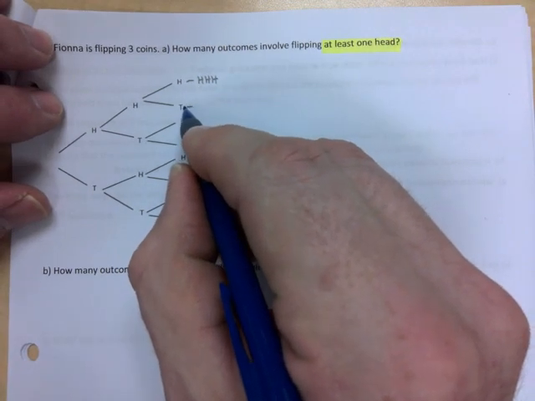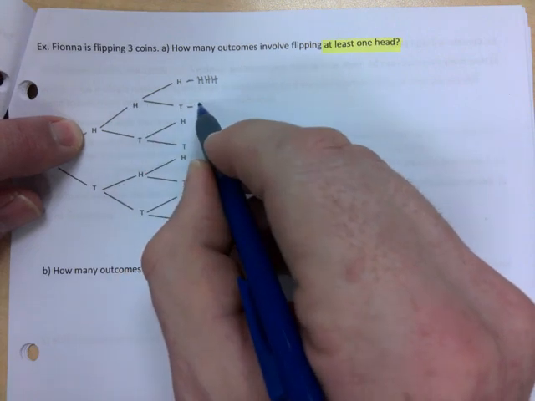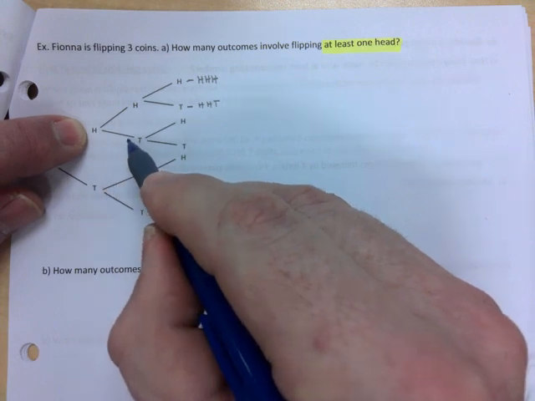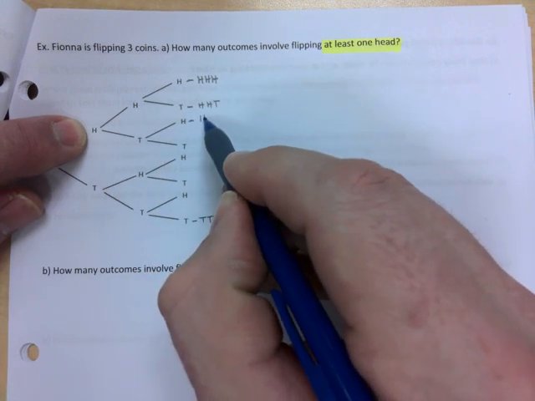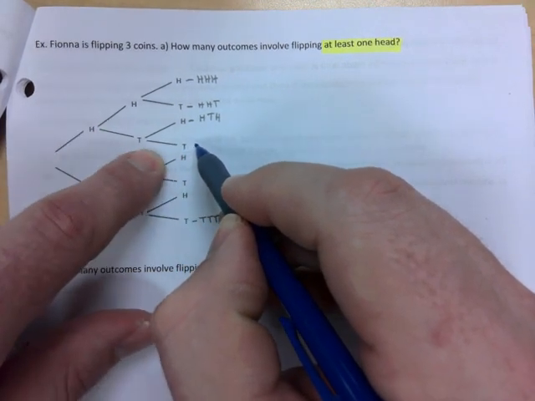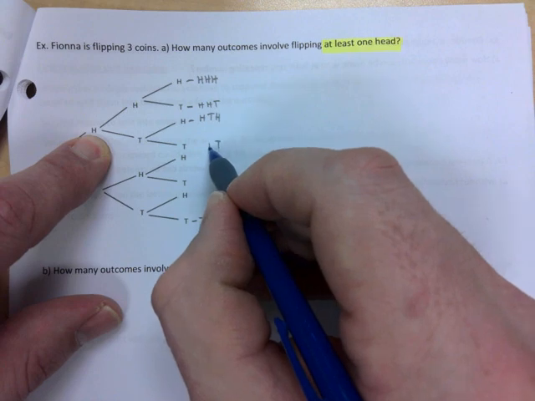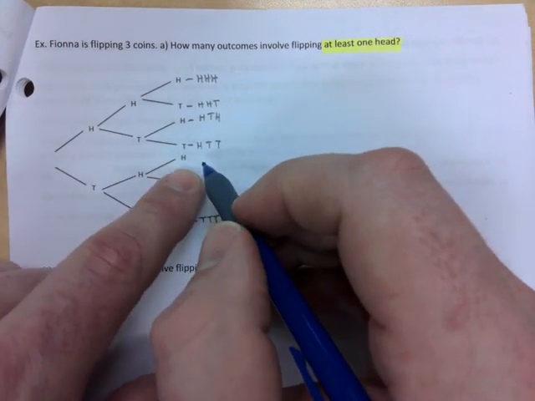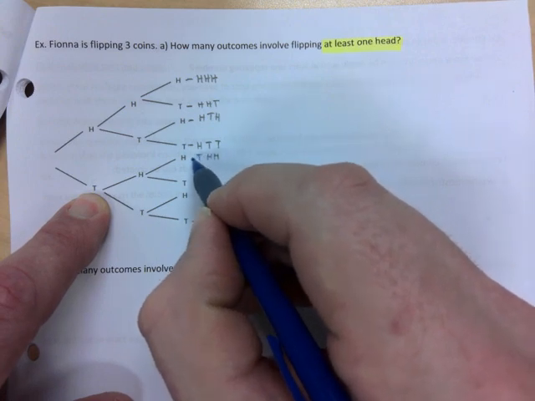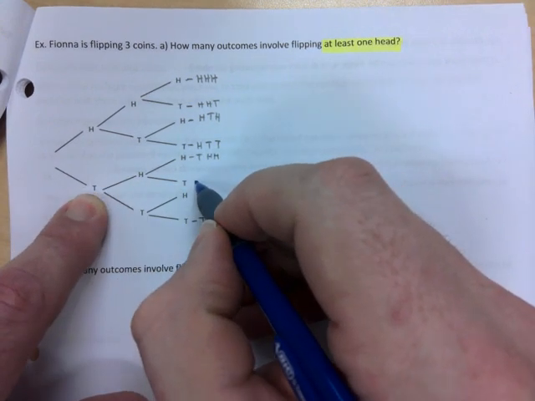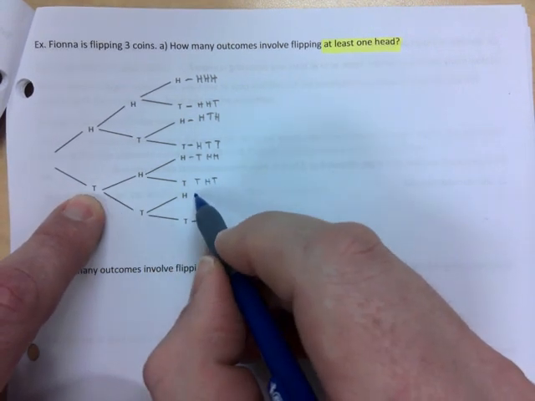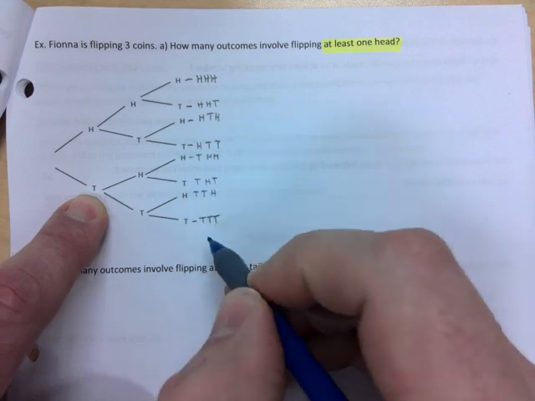So if you want to fill in this branch, you just follow heads, heads, tails. Then you follow heads, tails, heads. I guess you can go backwards, right? Tail, tail, heads, and heads, heads, tail. Tail, heads, tail. And this one here is heads, tail, tail. And then all tails.